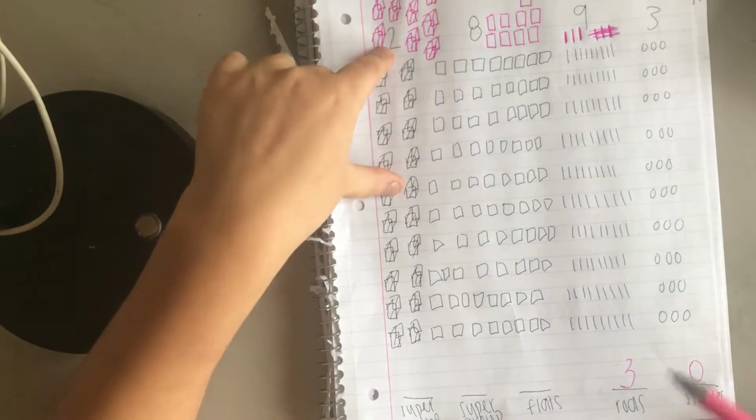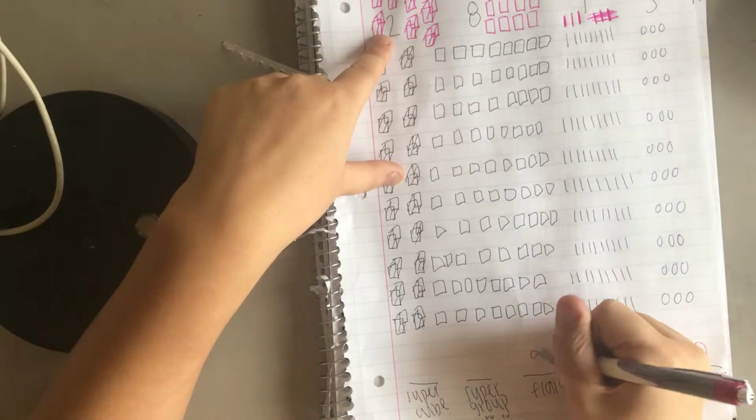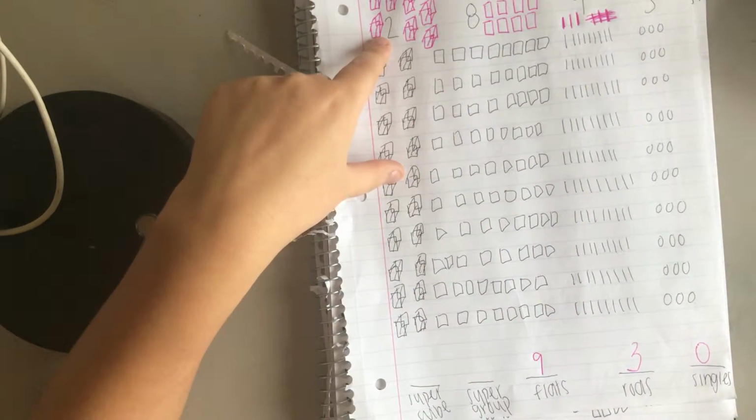Now that we have 8 supercubes over here, we have 9 flats left over, which is why we can put a 9 down where the flats are.